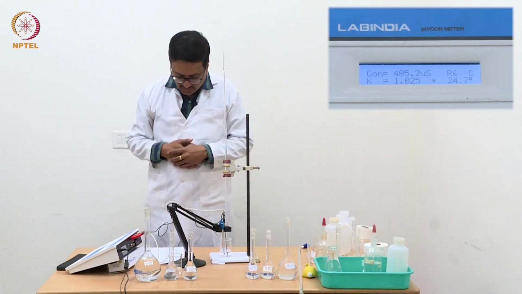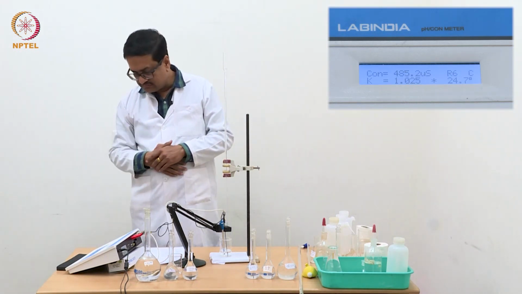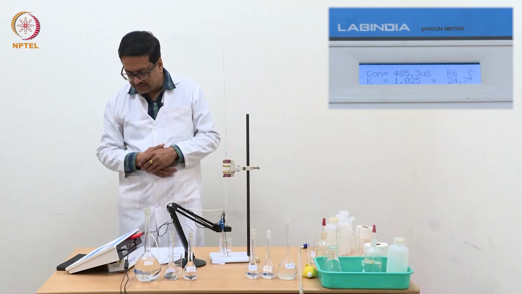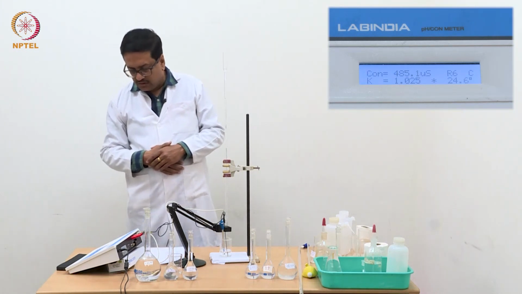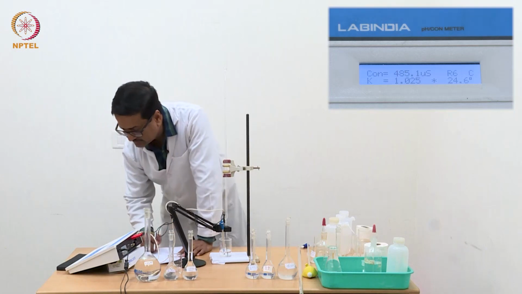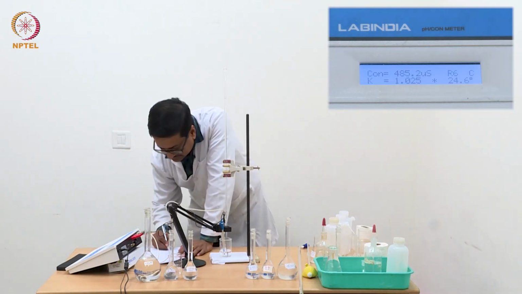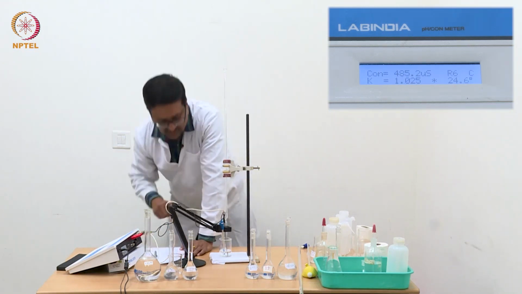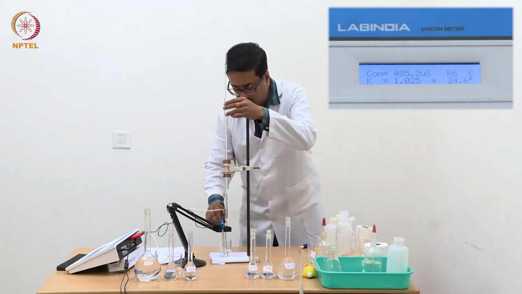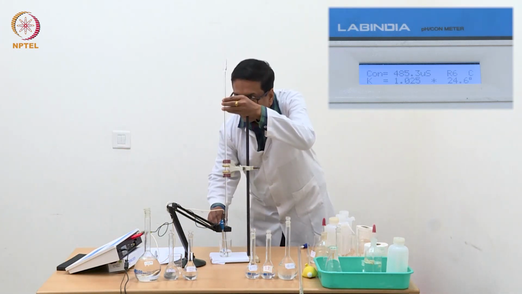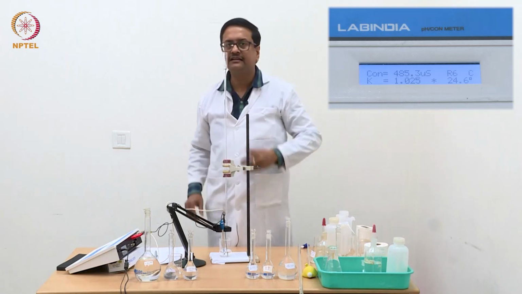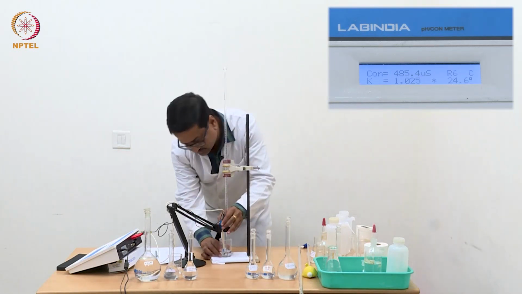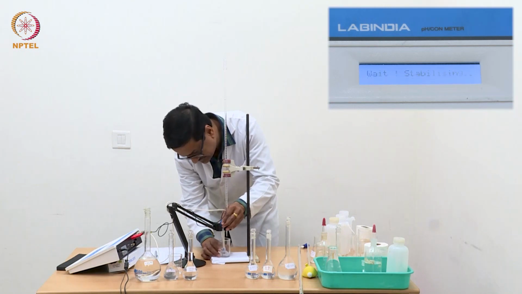It should reach a higher value, so it is 485.3. So 485.1, 485 may be the correct value, 485.2 I am taking. So we will add 3 or 4 more fractions of 0.1 ml to get 3 or 4 more points, which will then give me the liberty to draw the straight line through those last 4 or 5 points.